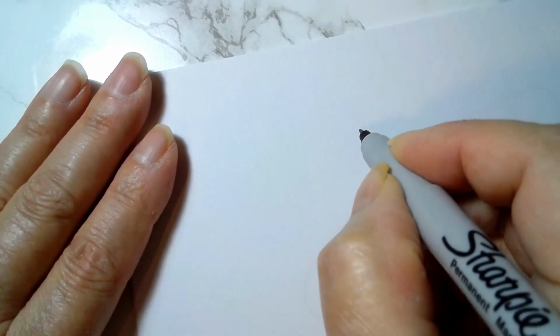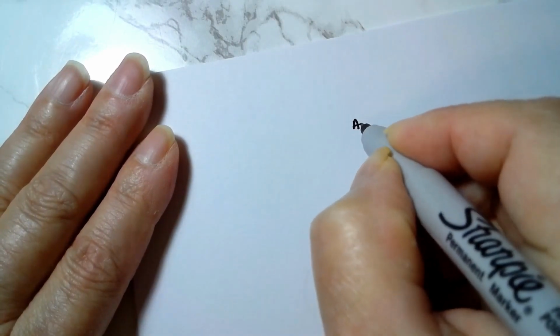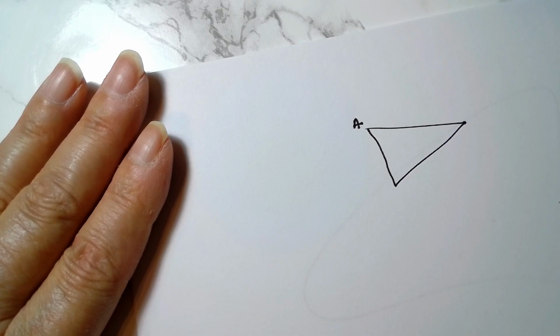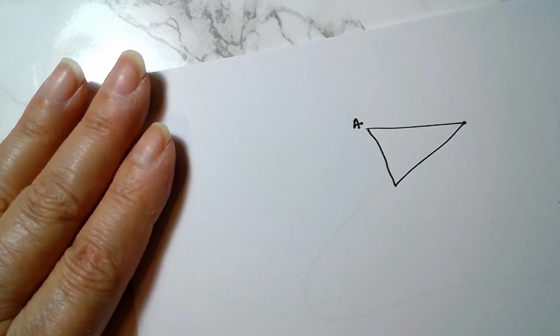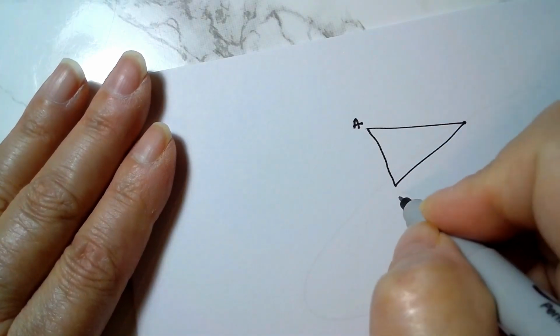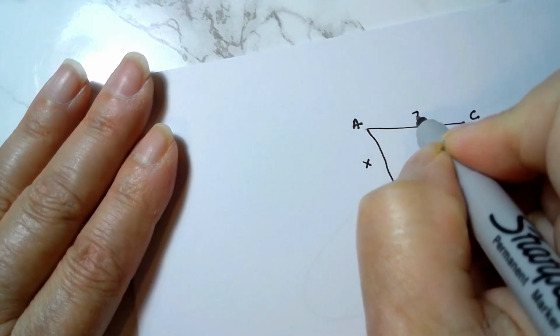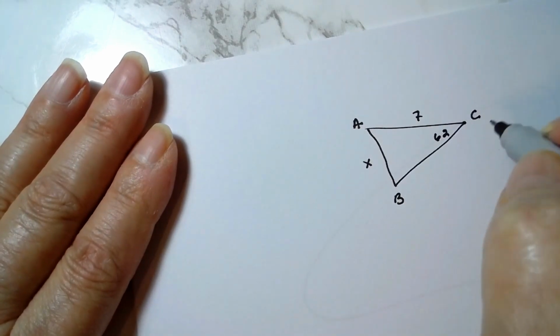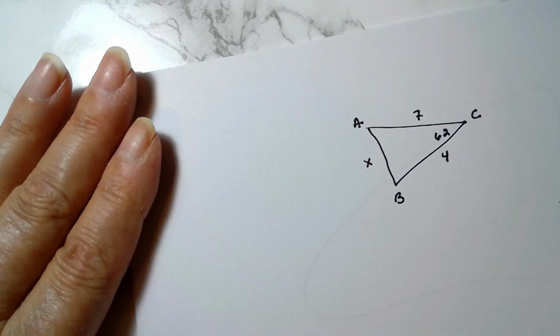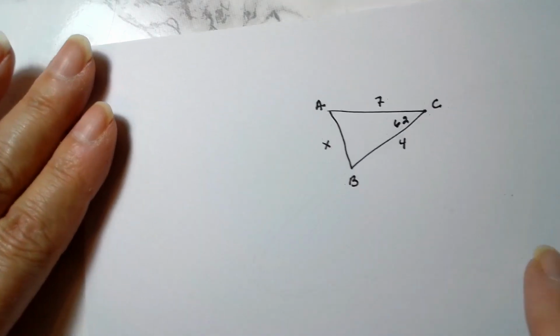Let's do a quick problem to find the sides of a triangle. So maybe we have this triangle here, ABC, and this is X, and this is 7, and this is 62 degrees, and this is 4. Okay, and I want to find X, and it says round to the nearest tenth, so this is from your book.